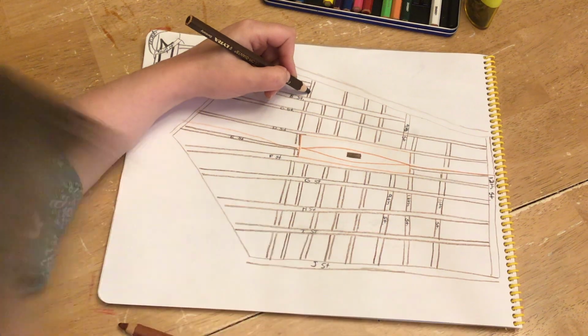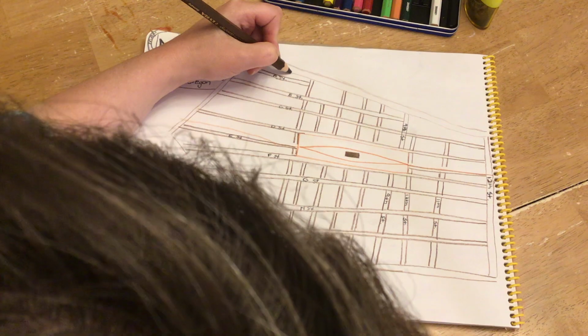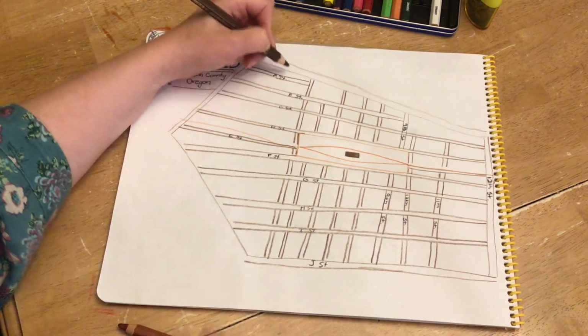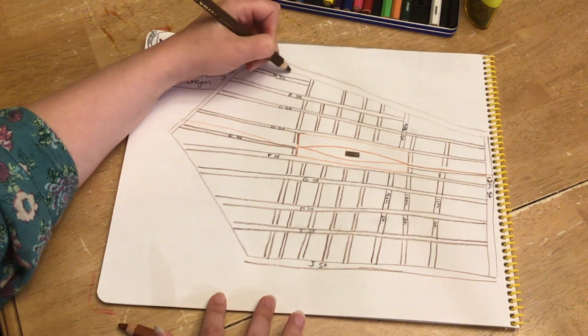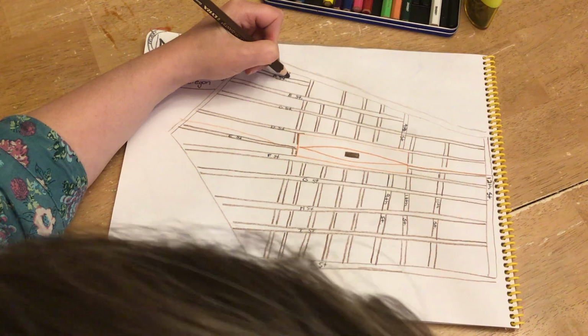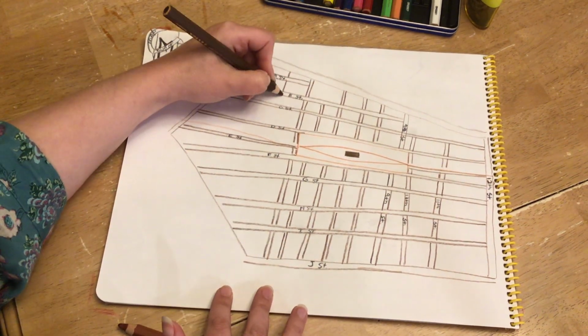Then we need 3rd Street. So let's see here. Sure, I gotta leave room for all of our streets. Here comes 3rd Street.